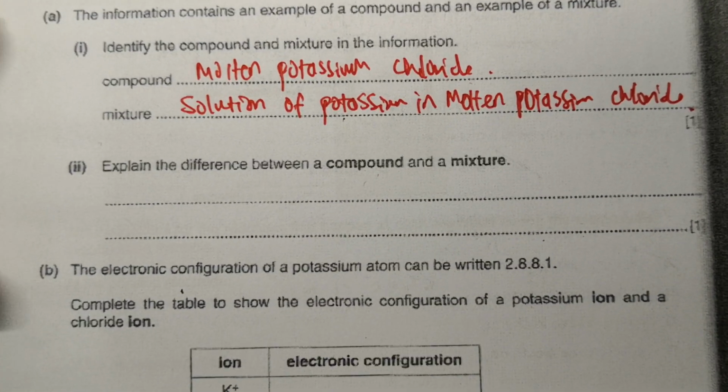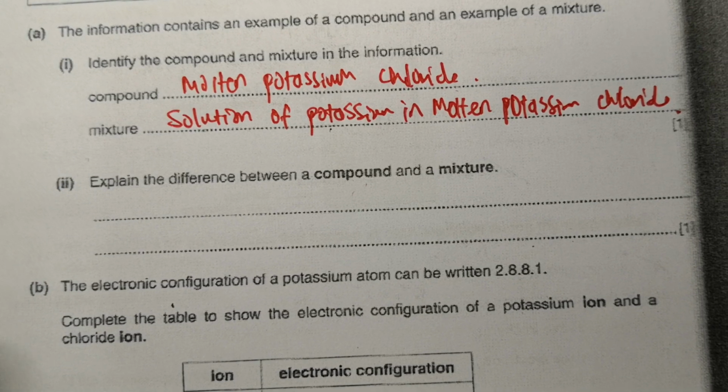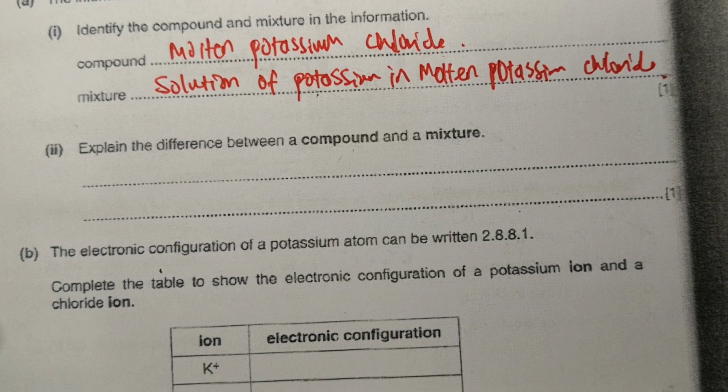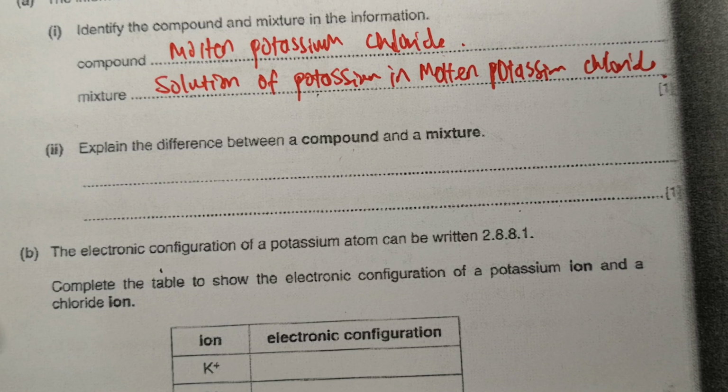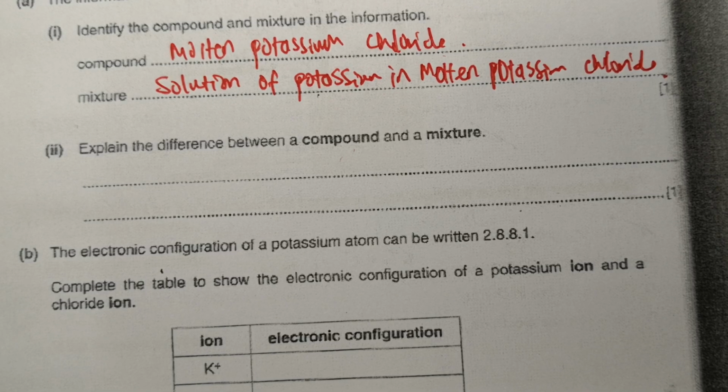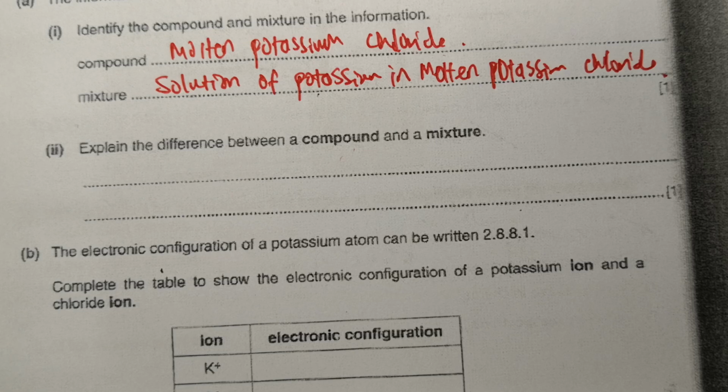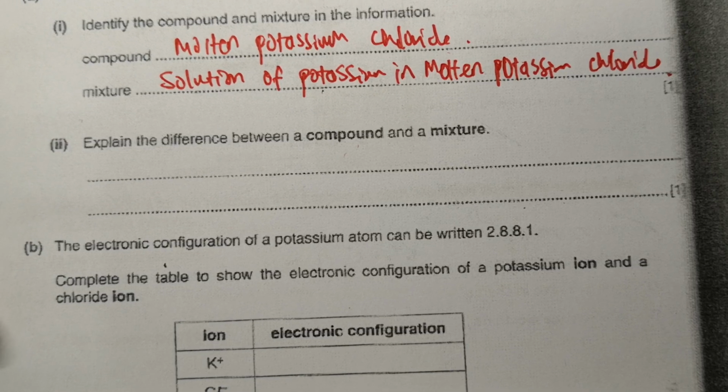Explain the difference between a compound and a mixture. So if you look at the answer, actually look at the composition. A compound contains a fixed composition of its elements, while the composition of constituents in a mixture varies. So this last part is about the composition. So SPEC: separation, properties, energy change, as well as composition. Four differences between mixture and compound.